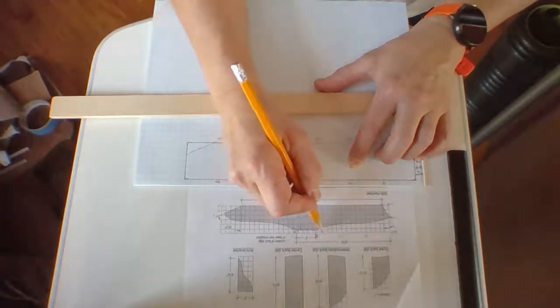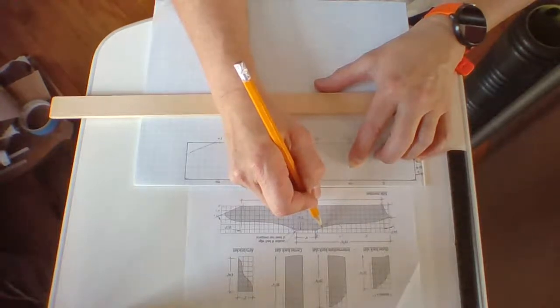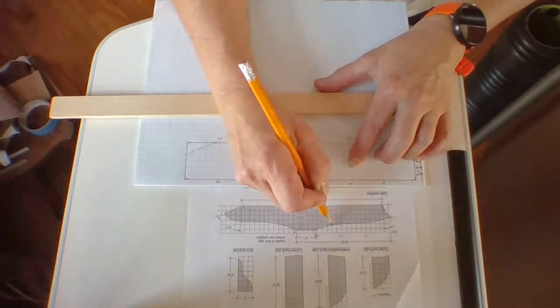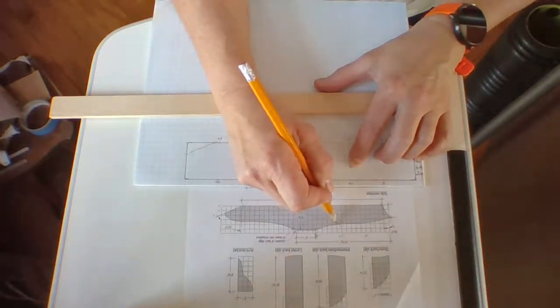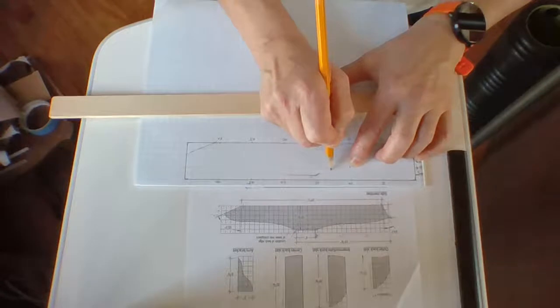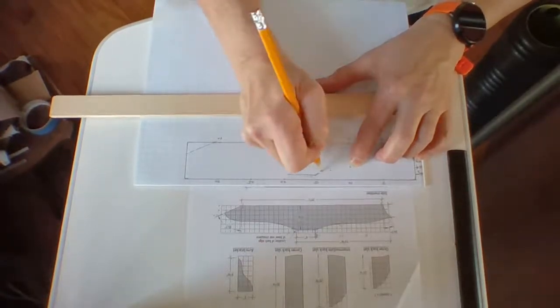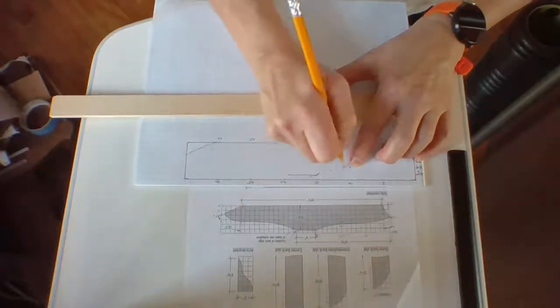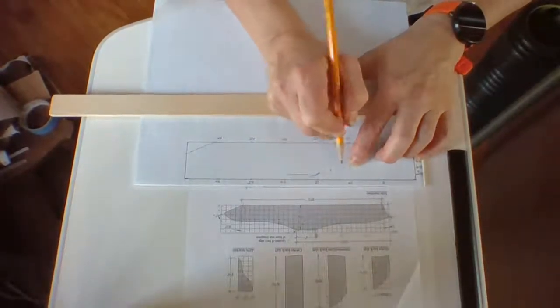At vertical 14, I'm a little above half. At 13, it looks like I'm right at the half. At 12, I'm a little below half, and 11 is even lower. So 13 is right about half, so let's put one in the halfway spot, kind of like that. And this one is above the half, this one is below the half by a little bit, and this one is just a tiny bit above the line.